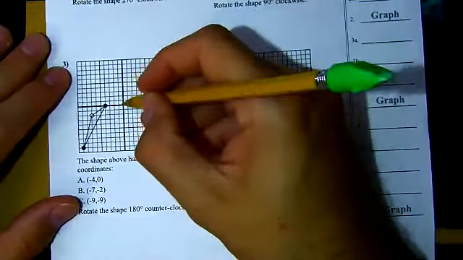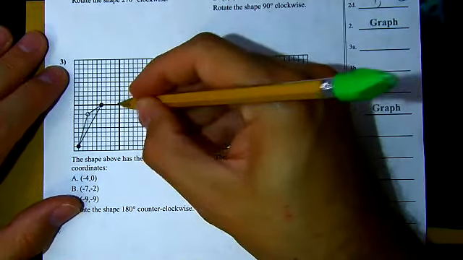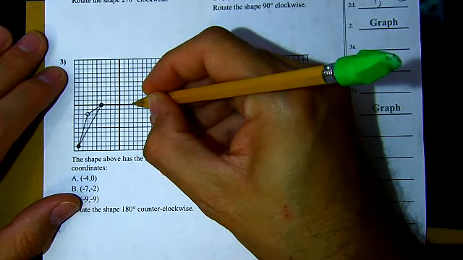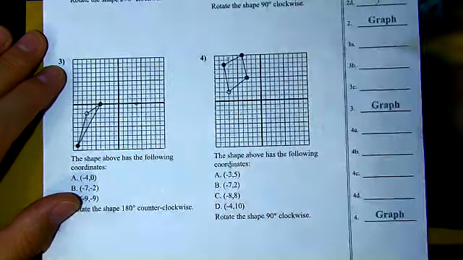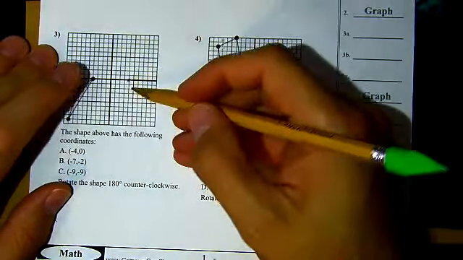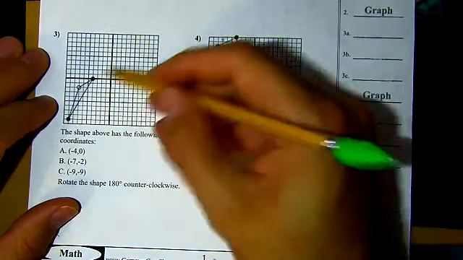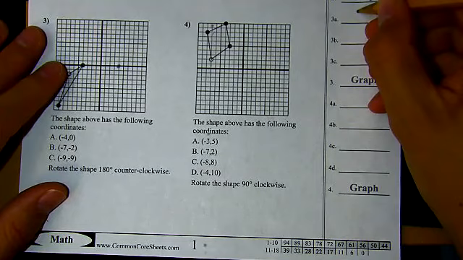So for this dot, we would just go 3 backwards. So instead, we do the opposite. We go 3, 4. Sorry, I miscounted. That's 4. 4 forwards. I'm going to go ahead and fill these out. That might be easier. So negative 4, 0 actually turns into 4, 0. So that's number 3.